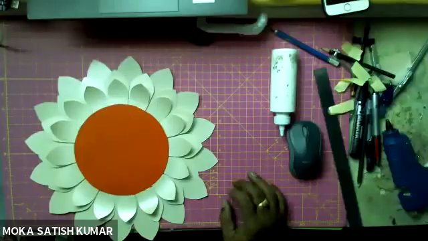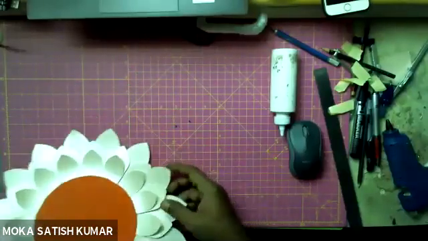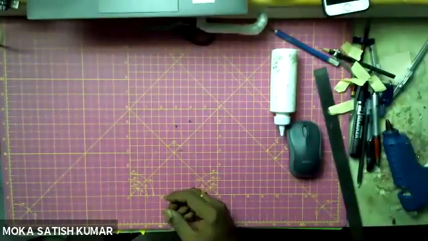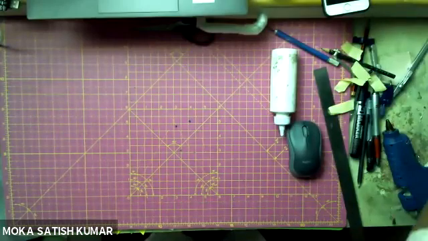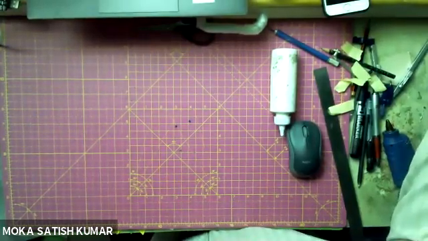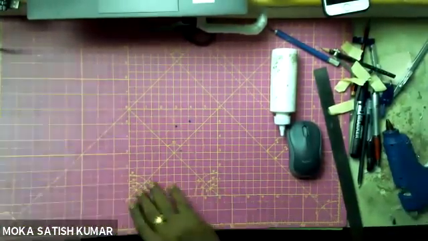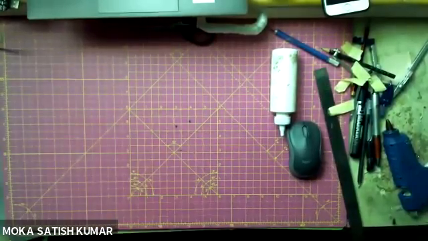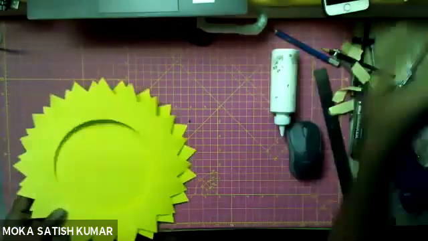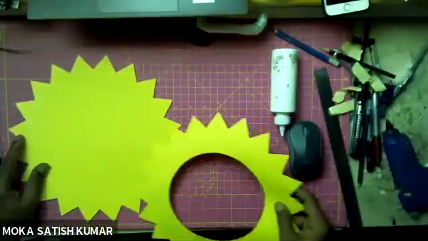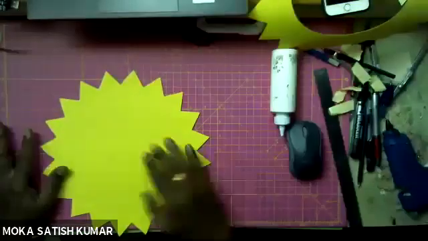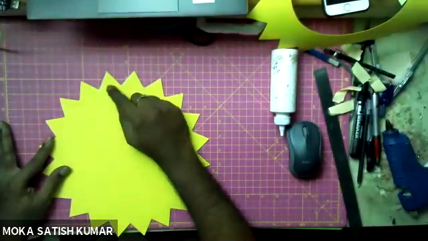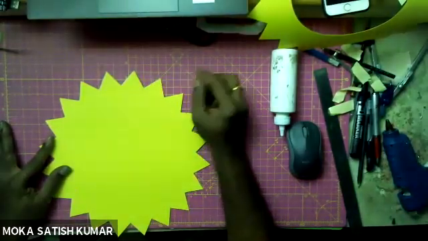I will tell you. First one. See, now we made a circle and we decorated it by arranging some other designs attached to the circle.